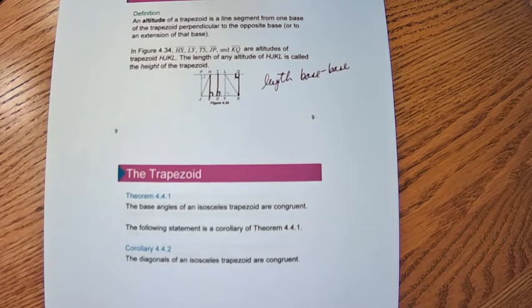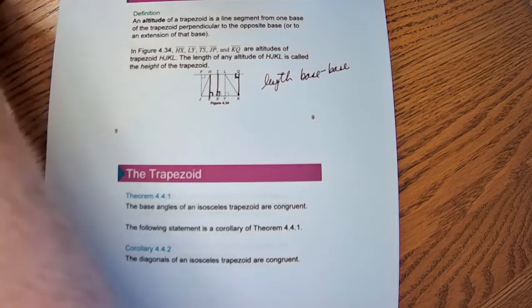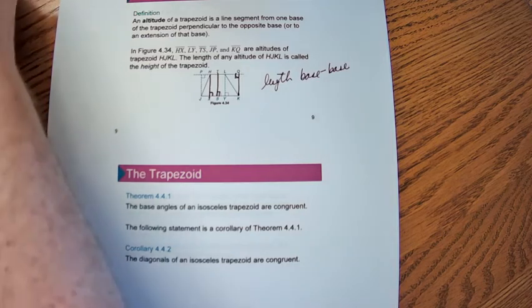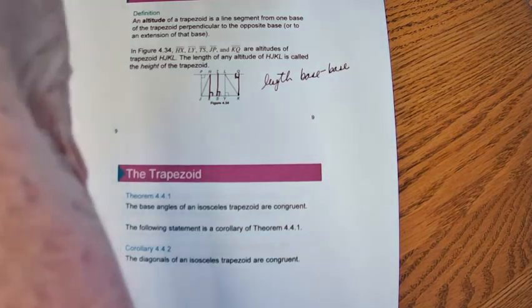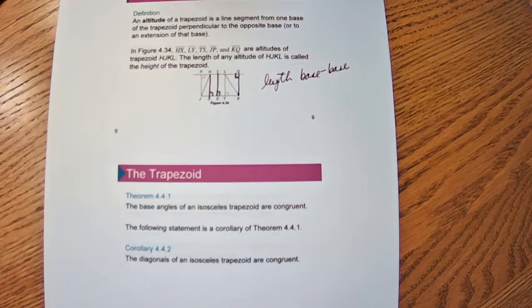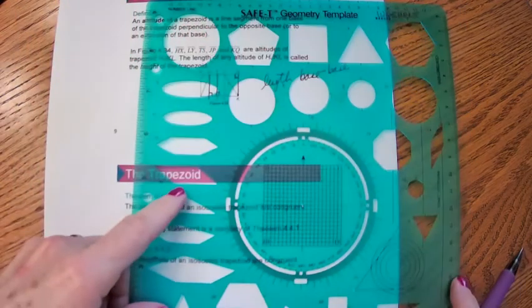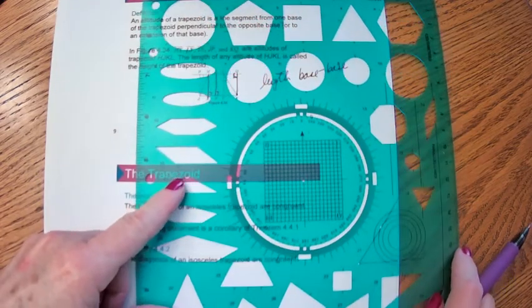So here are some theorems we can use. The base angles of an isosceles trapezoid are congruent, and the diagonals of an isosceles trapezoid are congruent. So in an isosceles trapezoid, not only are the bases parallel, but the legs are congruent also. Here's my isosceles trapezoid right here.